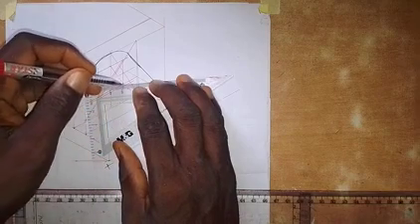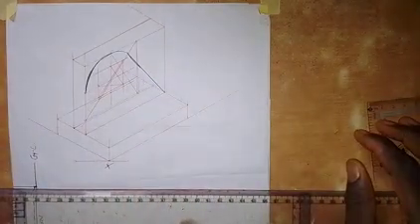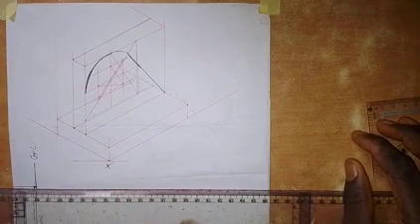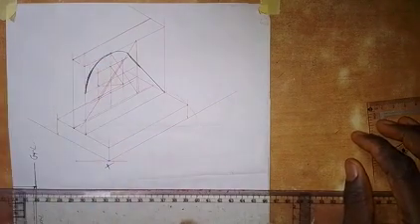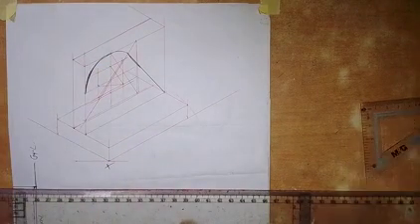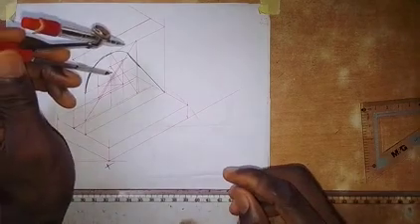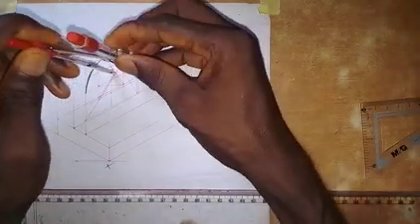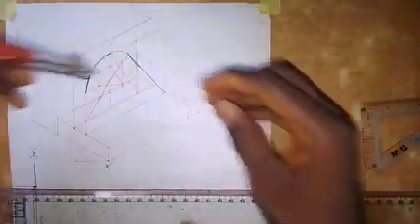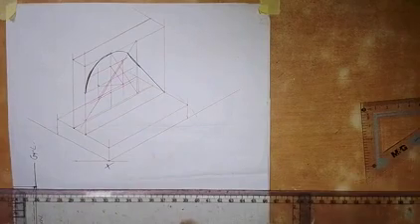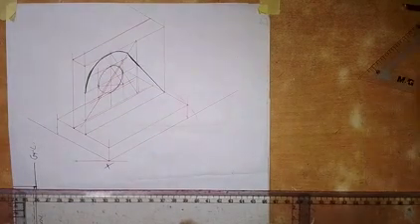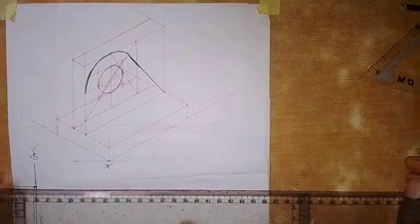So if you are here to know how to construct an isometric circle, you can learn it on this channel. But we are not done with this part. I'll come back to that. So I just want to get the isometric circle here. So what I need to do now is that I put the point of my compass at this point and extend it here. So let me draw the isometric circle. Then when I'm done, I will show you what I've done. Alright, so I'll produce the isometric circle.